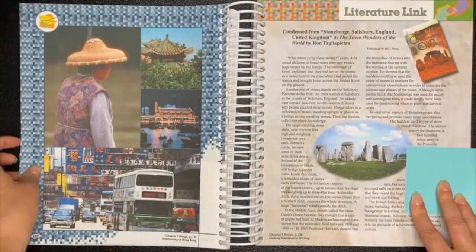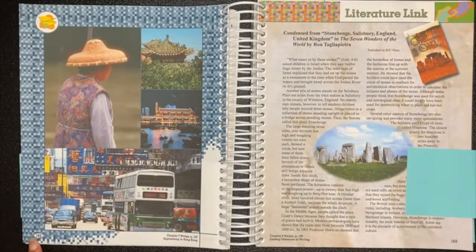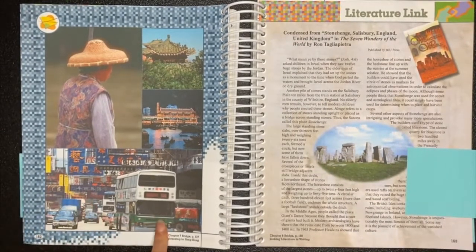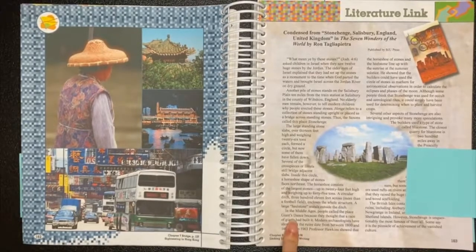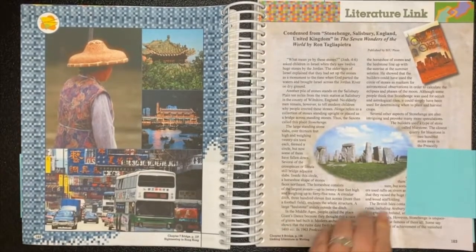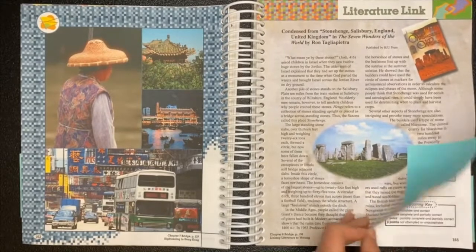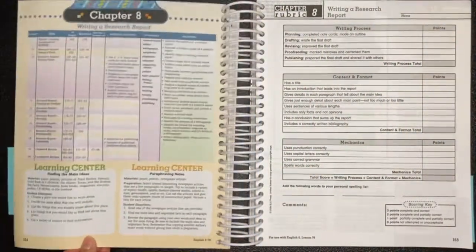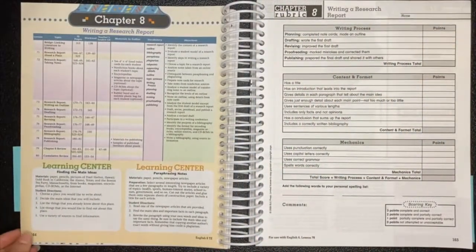Writing chapters look a little bit different. Writing chapters will start with a page that looks like this and have a literature link section. Then you will find the chapter overview.